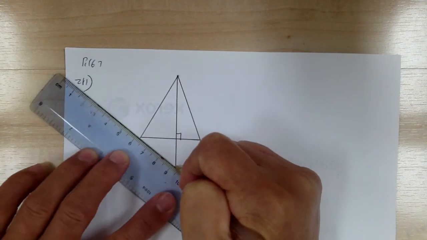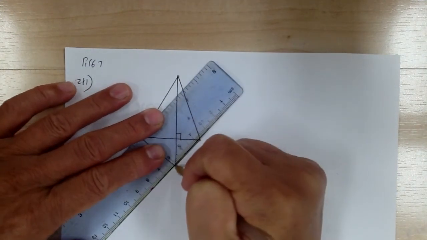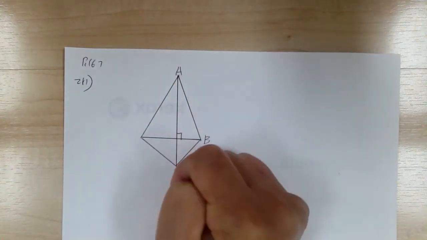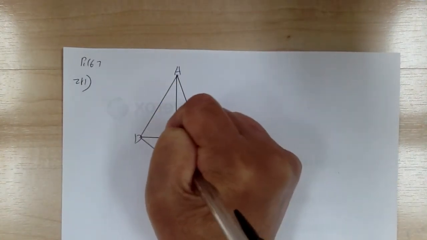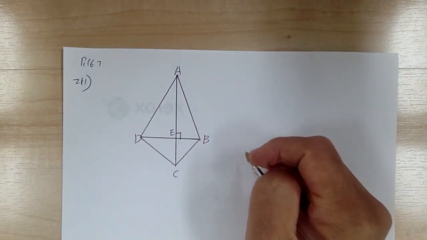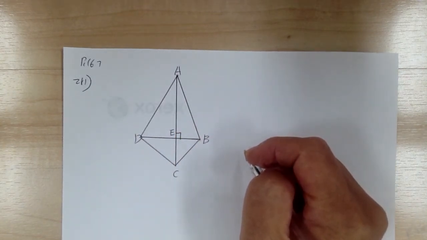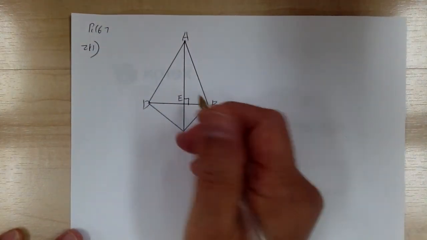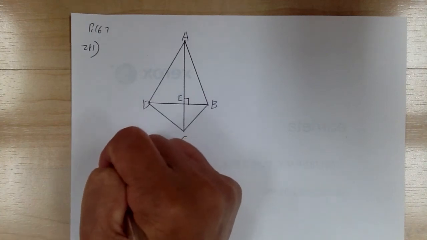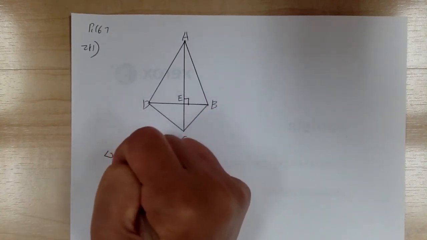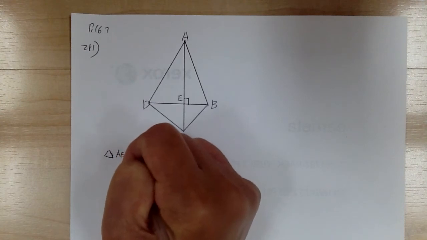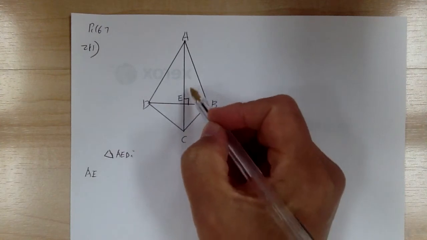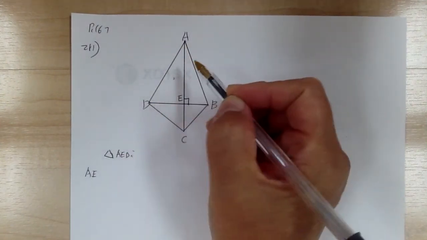Okay, so you could just have any quadrilateral, any relation. Now you label A, B, C, D, E. Okay, so let's go and get the area of each triangle. There are 4 of them. So if you look at triangle AED, this one over here.